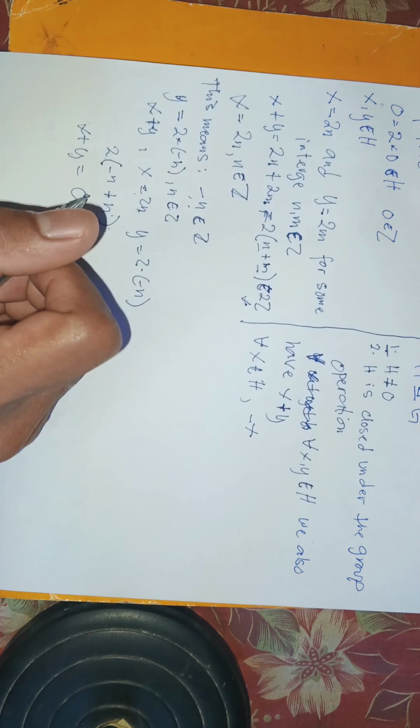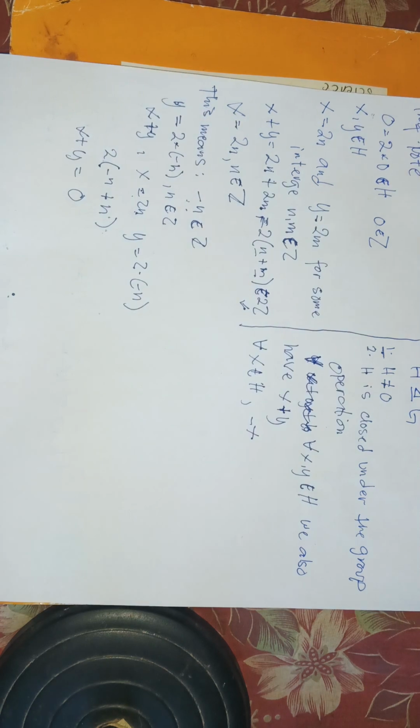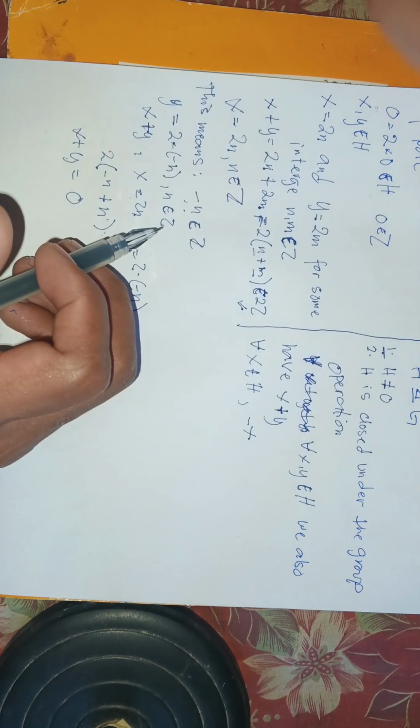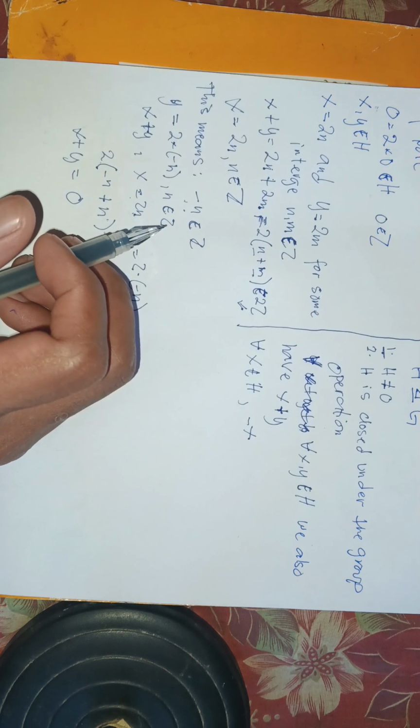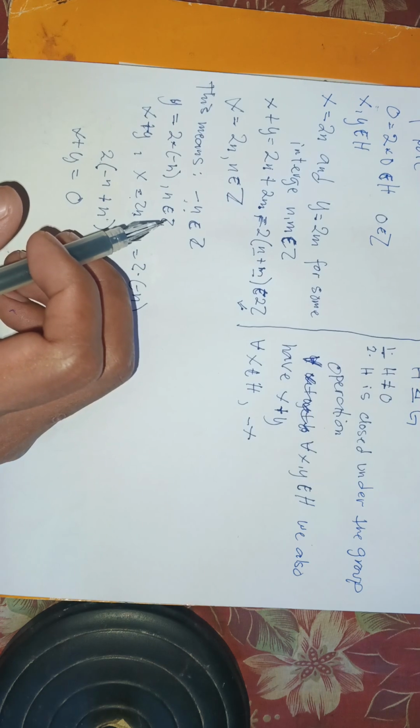Given any x in 2Z, we have that negative x is also in 2Z. Note that y is 2 times negative n, which is literally negative 2n. So we have shown all three conditions: it is not empty, closed under the group operation, and closed under inverses. So this shows that H is a subgroup of G.